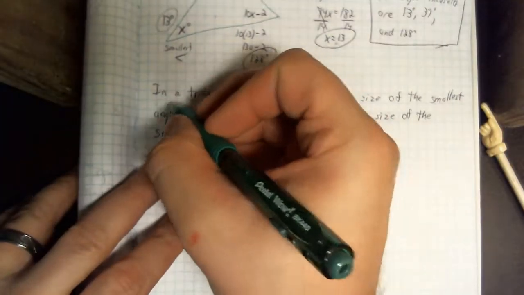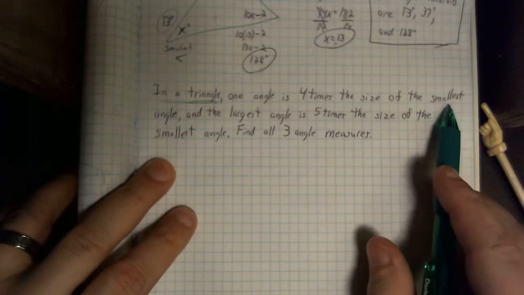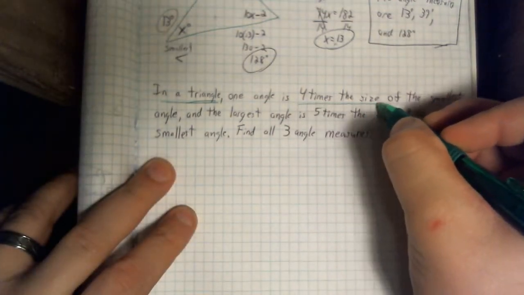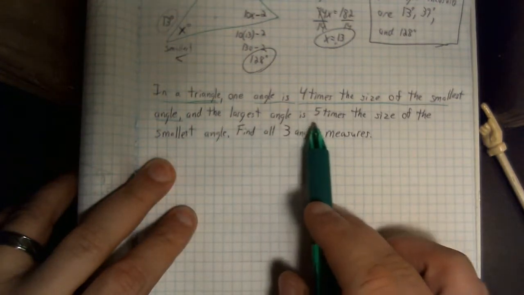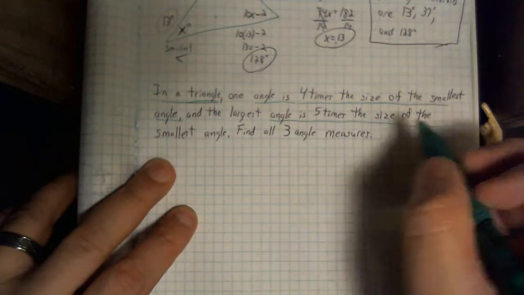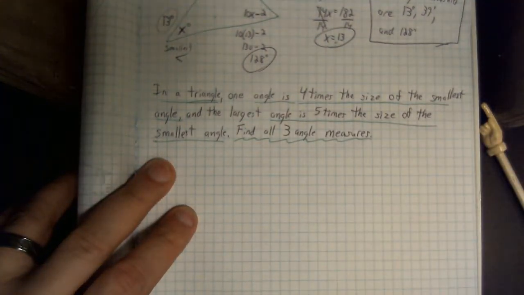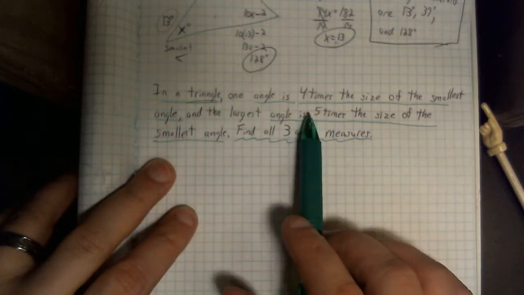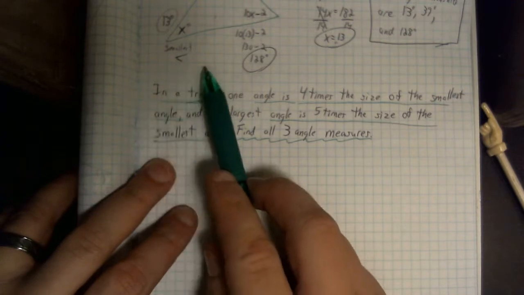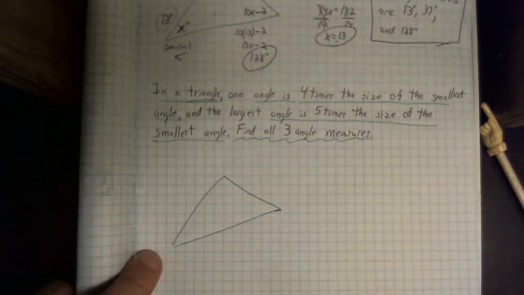In a triangle, I know I'm working with a triangle. One angle is 4 times the size of the smallest angle. And the largest angle is 5 times the size of the smallest angle. I want to find all three angle measures. So we take the time to figure out what pieces of information are really important to us here. First of all, in a triangle. Again, I don't know what that triangle looks like. It's just a triangle. So here's a triangle.